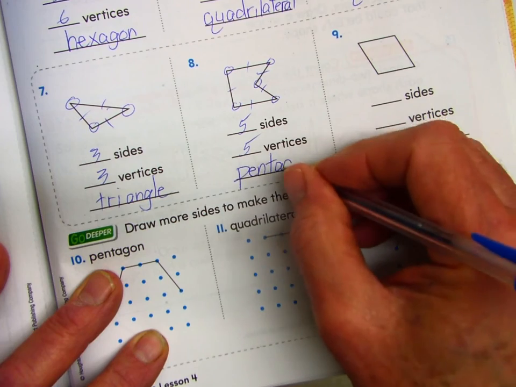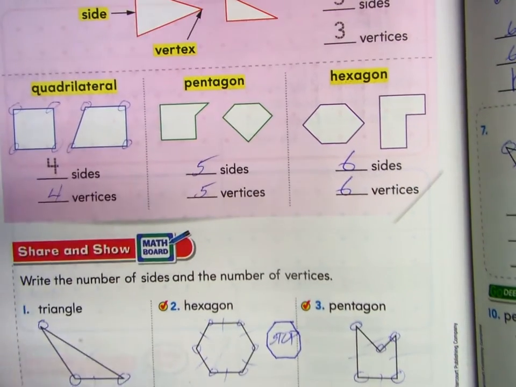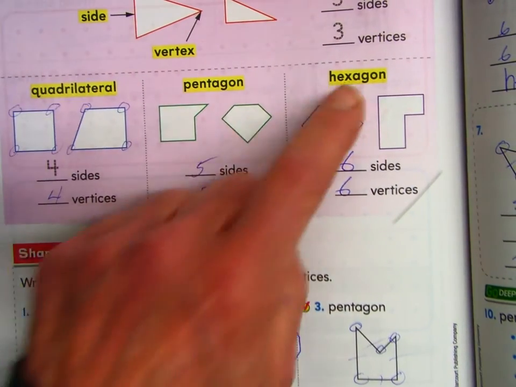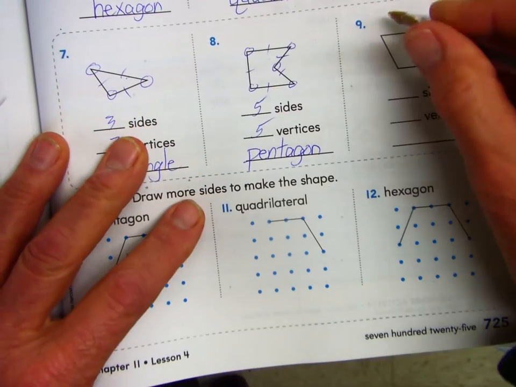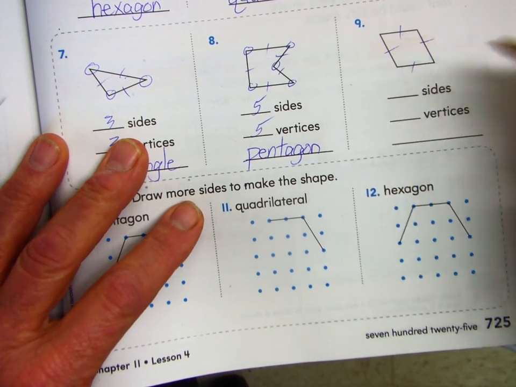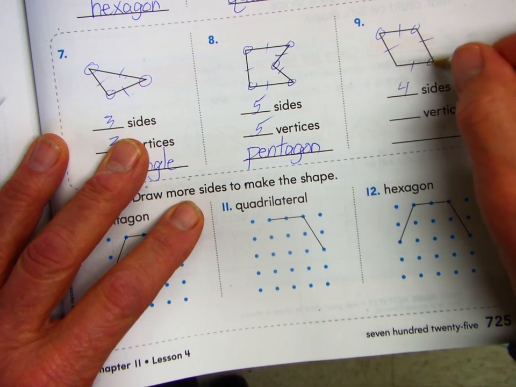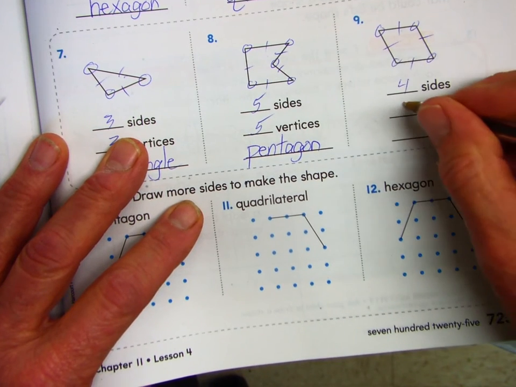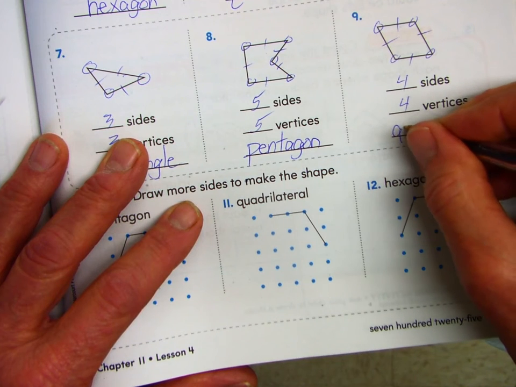Pentagon is the 5. You know, if you weren't sure, what could you do, boys and girls? You could have gone right over here, right next door, and look at the answers. You got all the answers right there. Last one. 1, 2, 3, 4 sides. 1, 2, 3, 4, and again, 4 vertices. This again is a quadrilateral, like quattro.